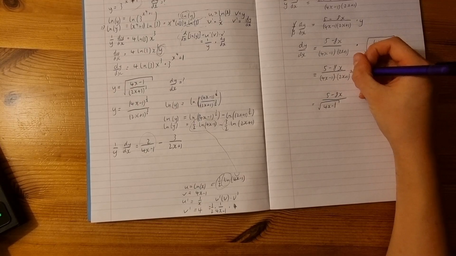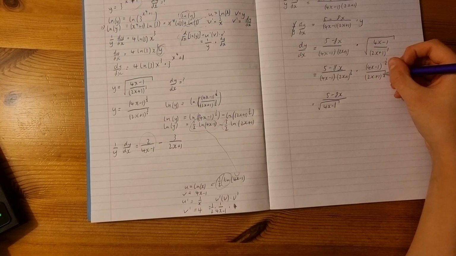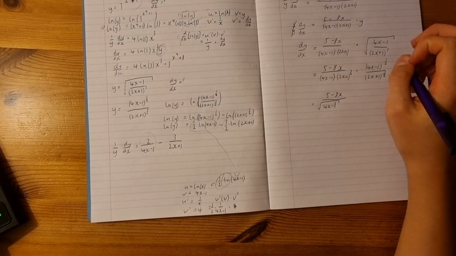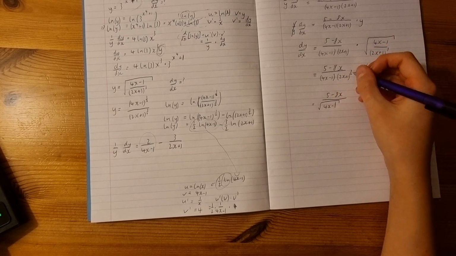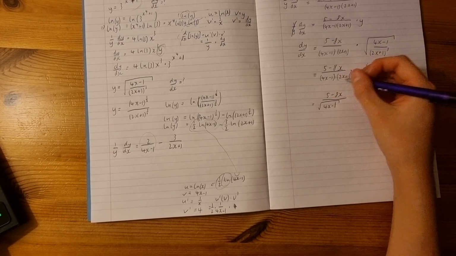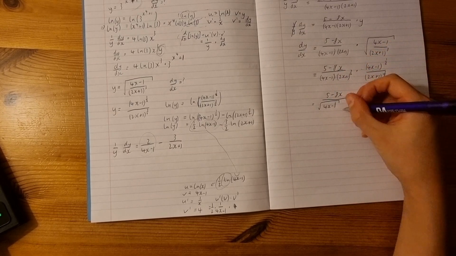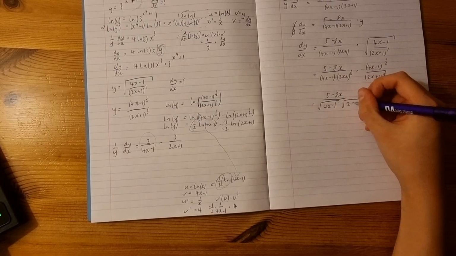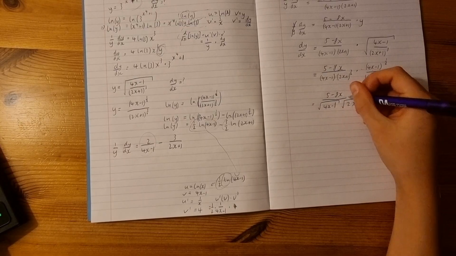This is just the same as 2/2. So since they're both on the denominator, we can sort of add them together. And so we get this to the power of 5/2, which is the same as the square root to the power of 5. So times the square root of 2x plus 1 to the power of 5.